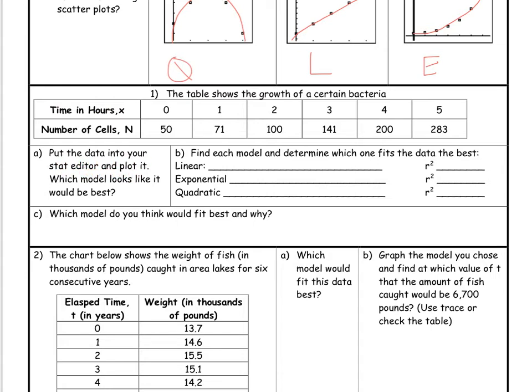You're going to hit stat, enter, and then in list 1 is going to go the number of hours, and in list 2 is the number of cells. And then we are going to find the linear regression. So we're going to go to stat calc 4 to find the linear regression. I'll give you a few minutes to do that for linear, exponential, and quadratic, and then you can pause the video, do that, and then check back with your answers.